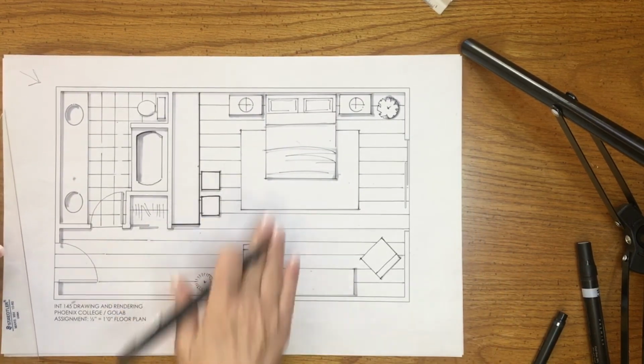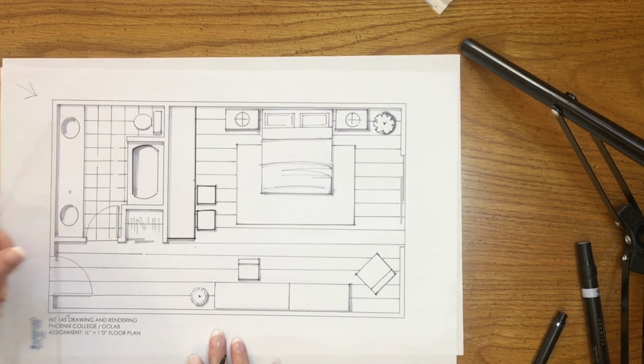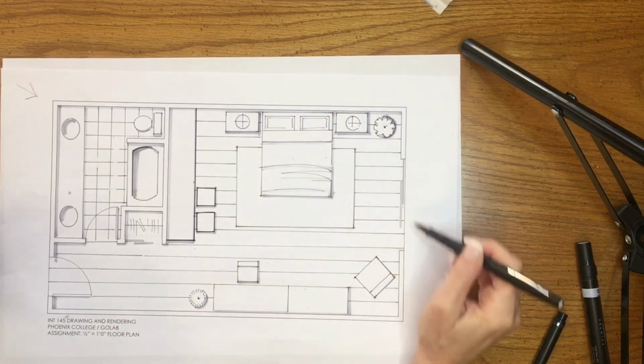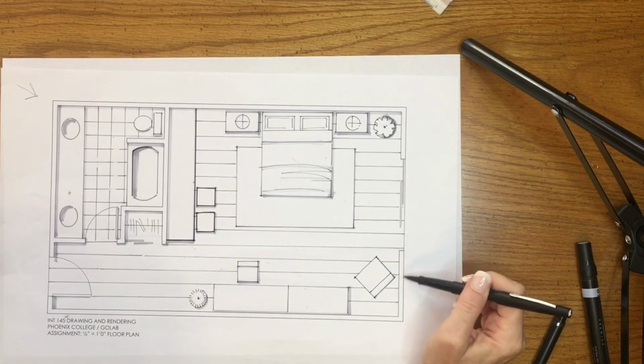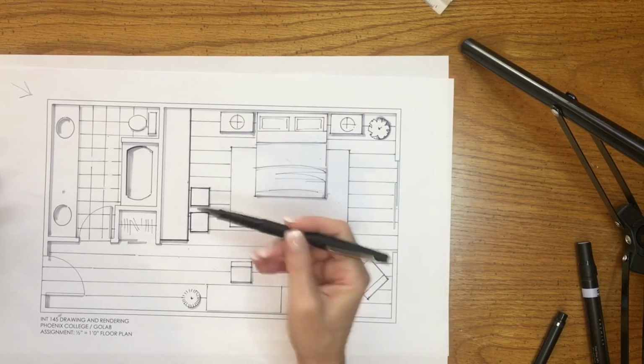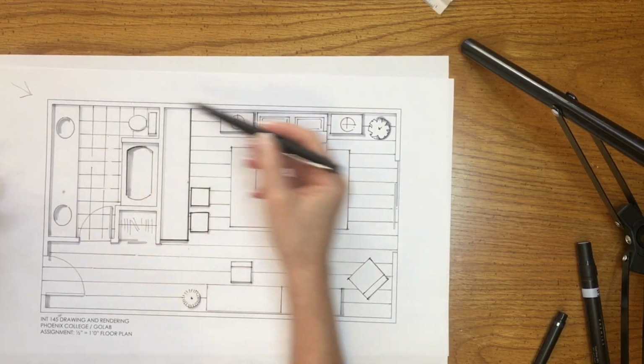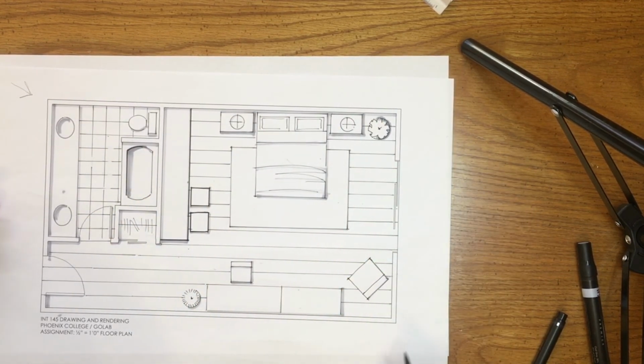So hopefully you're quickly seeing how this is going to start playing out. You're going to then go around and put a Sharpie over the Paper Mate, over those walls again, and those are going to stand out really nice and lovely. Come back and see how that ends. I'll make sure I post it with the assignment, how this all turns out when it's done.